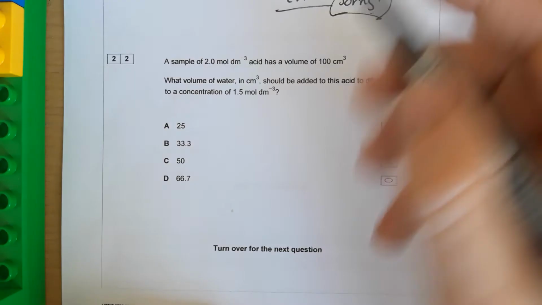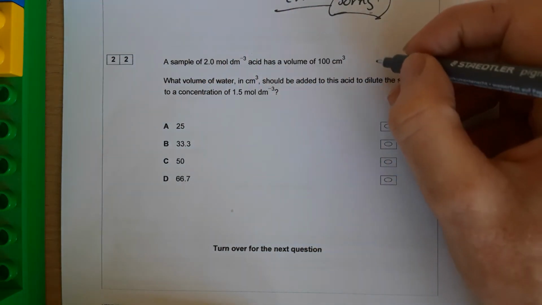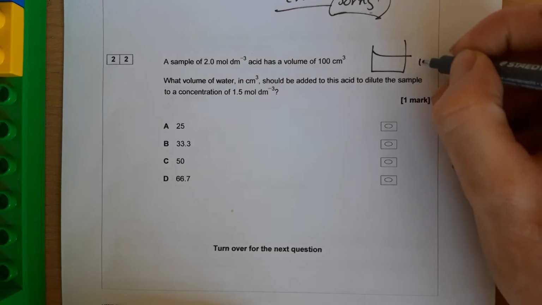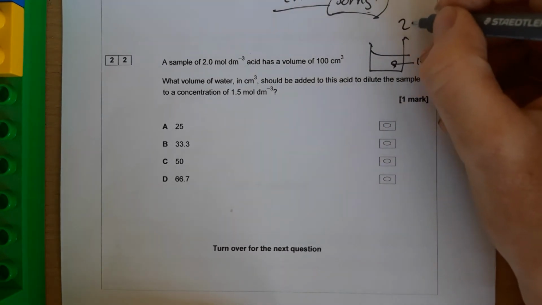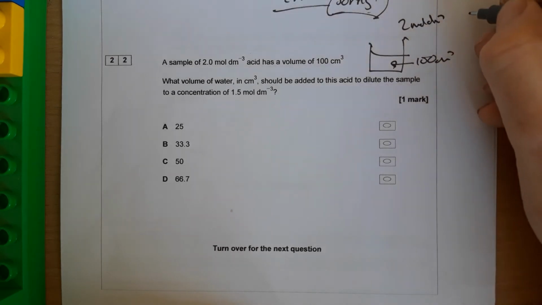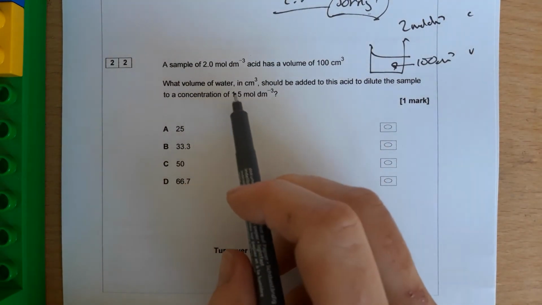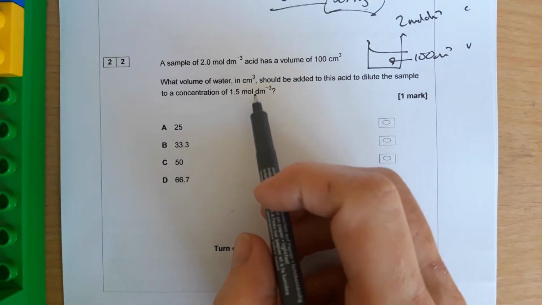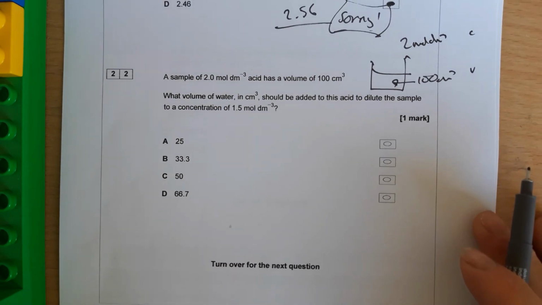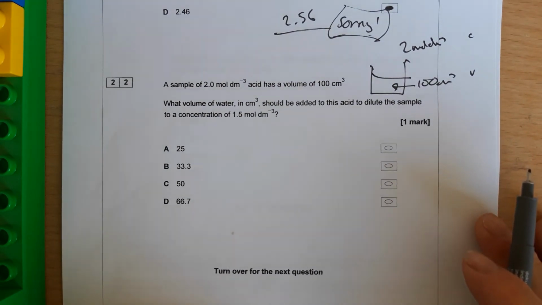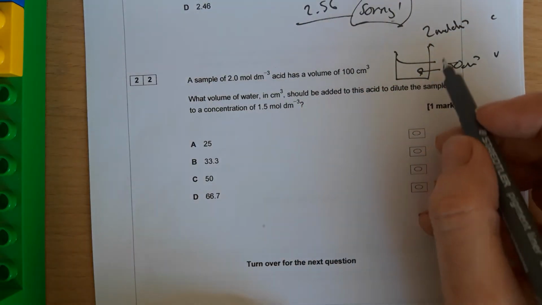Right, a sample of 2 mole per decimeter cubed acid has a volume of 100 centimeters cubed. So we've got some acid in a beaker, 100 centimeters cubed, and it's 2 molar, 2 moles per decimeter cubed. I've got a concentration and a volume. What volume of water in centimeters cubed should be added to this acid to dilute the sample to a concentration of 1.5?